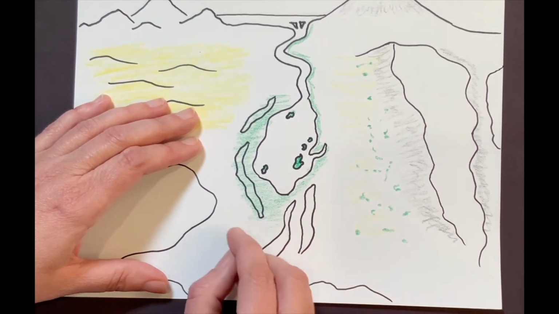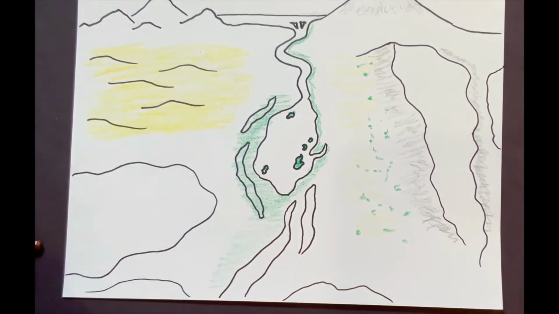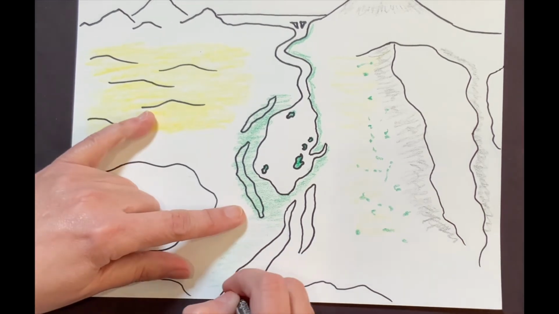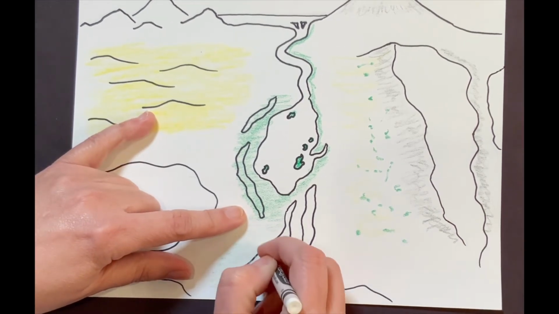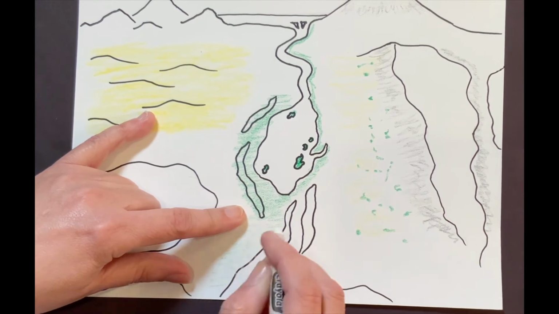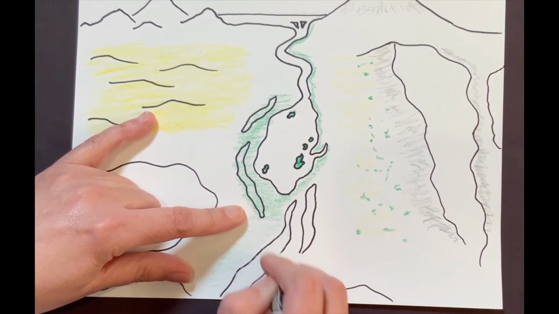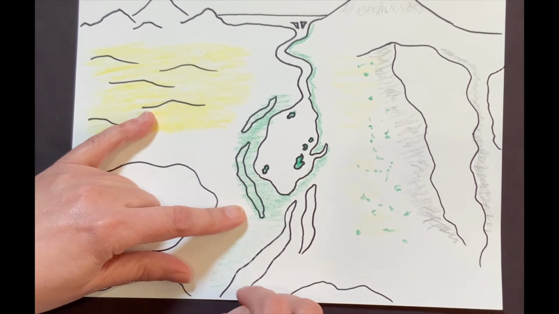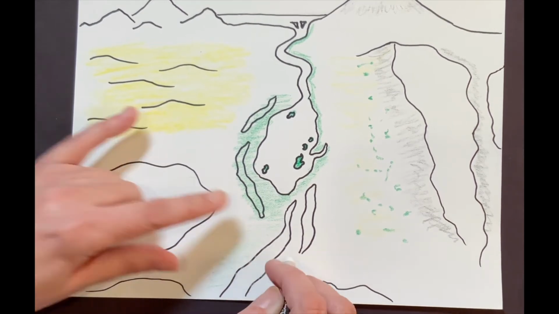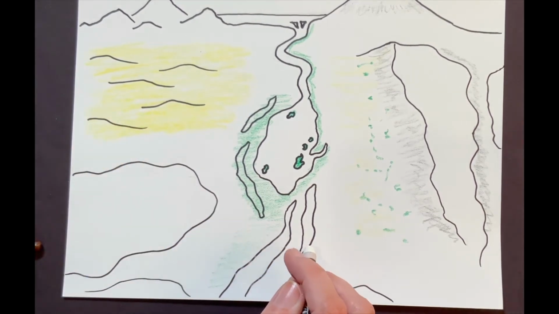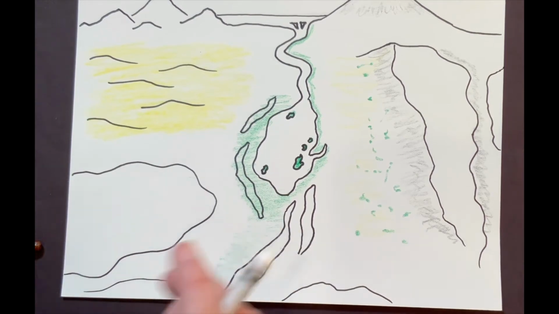And then here's Victoria Falls. Watch, I'm going to put some whites coming down and swirl some white around there because that's going to be my waterfall. Remember the waterfall? Remember Lake Victoria?